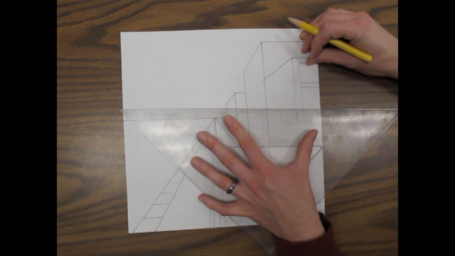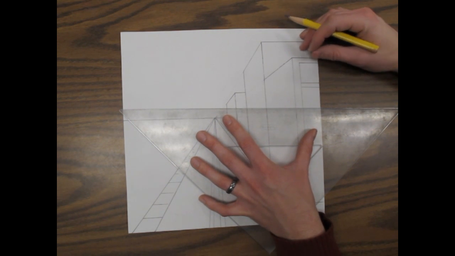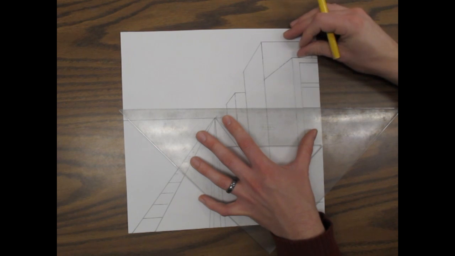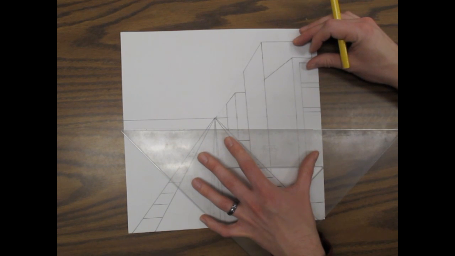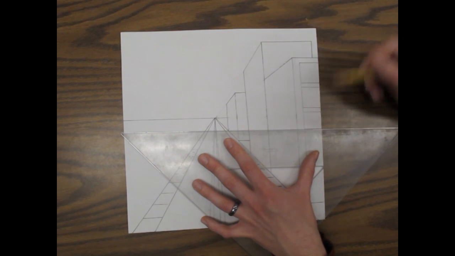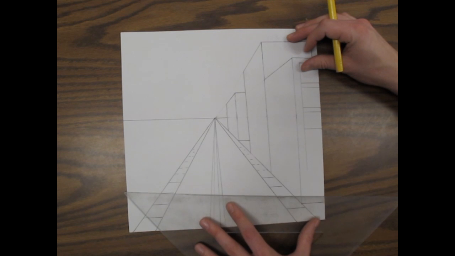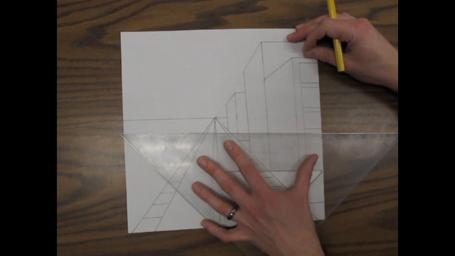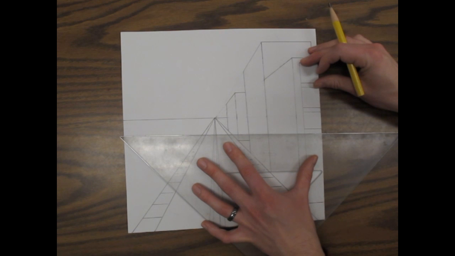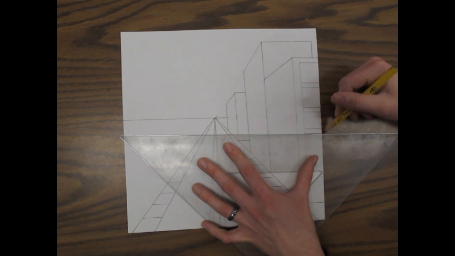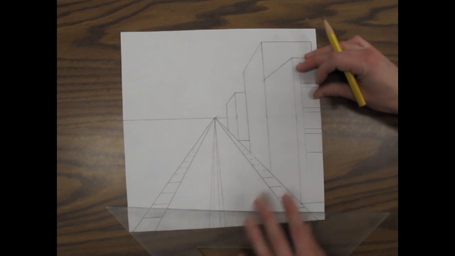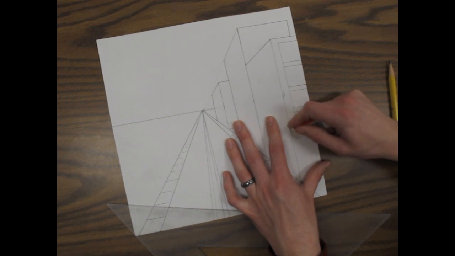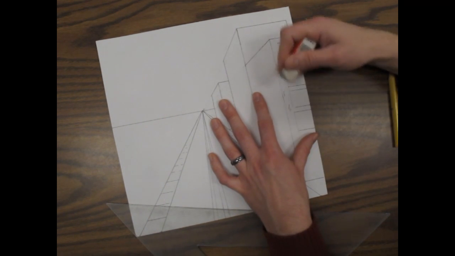I leave a little space for bricks or whatever is between the windows. Checking for a rectangle every time. Maybe one more. Okay, so I've got 4 windows on there. I'm going to erase these lines.